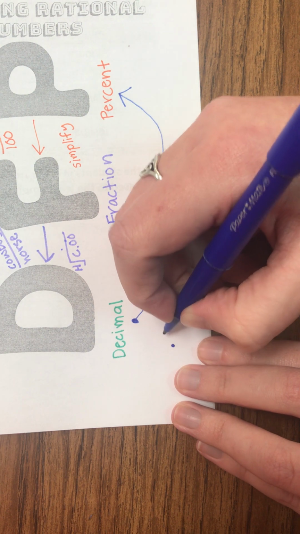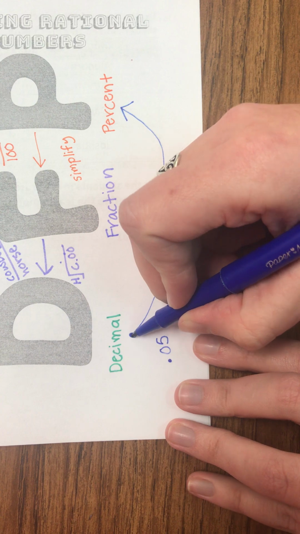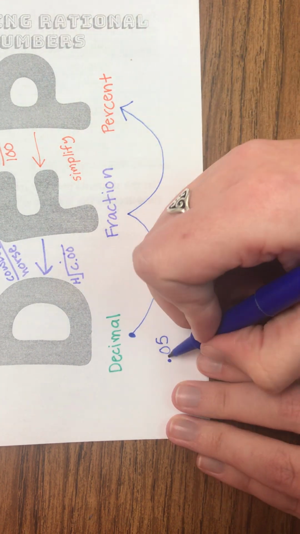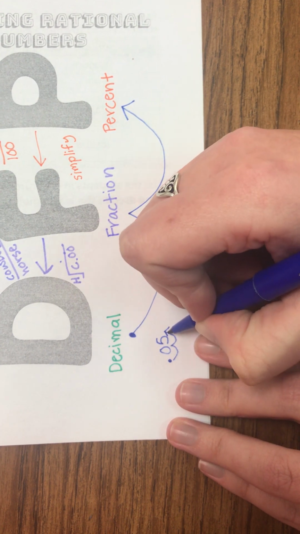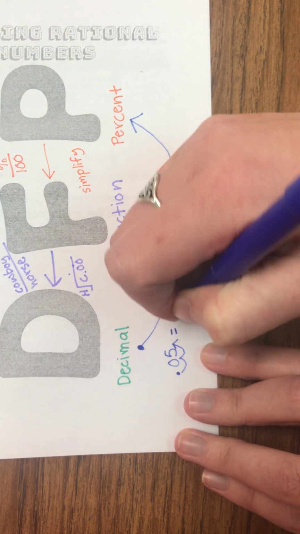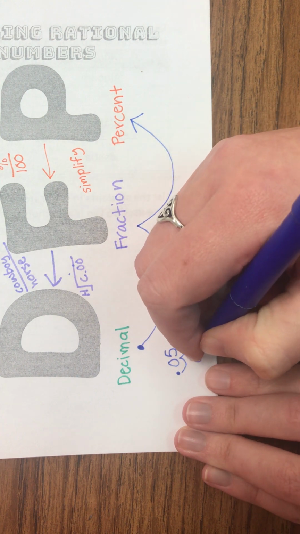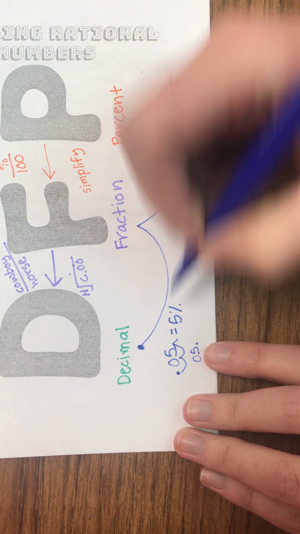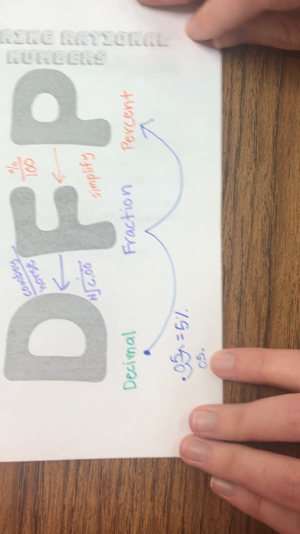If I have 0.05, we take our decimal and we move it 1, 2 to the right. So 0.05 would be the same as 5%, because that decimal would essentially go here and it would be 5 there. So that's the same thing as 5%. So all you do is move your 2 hops, okay?